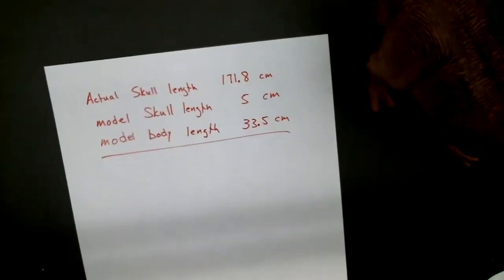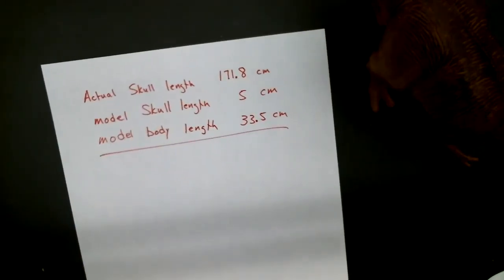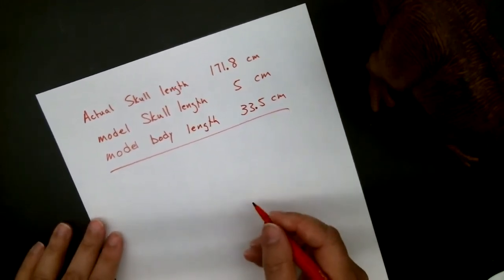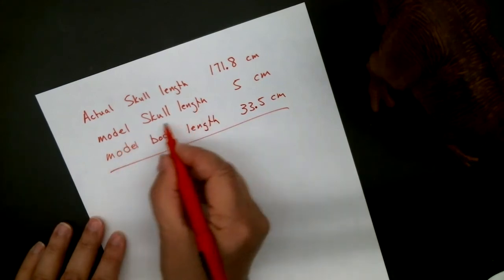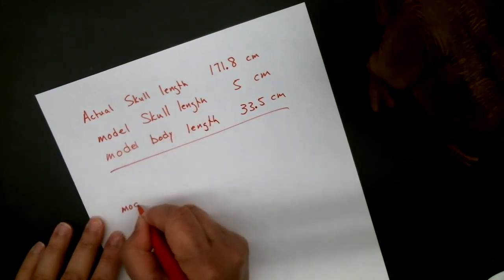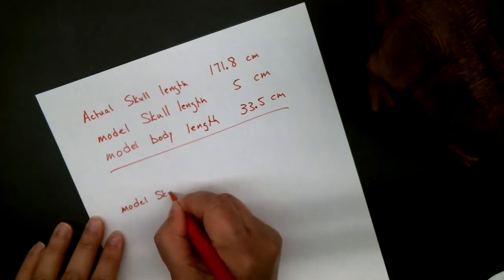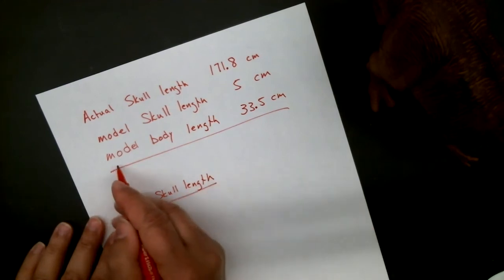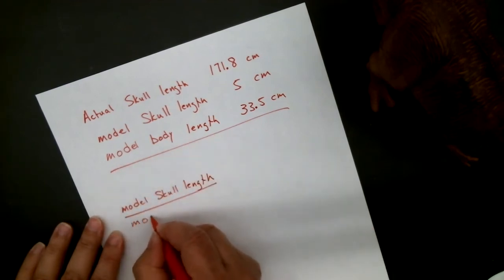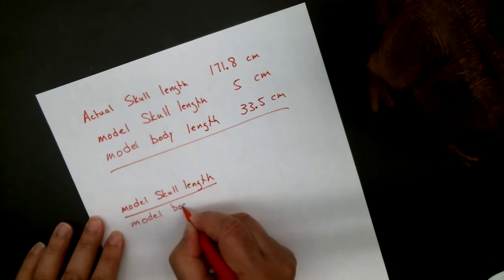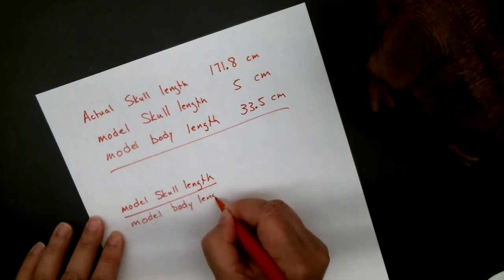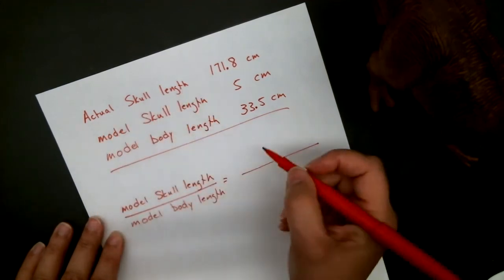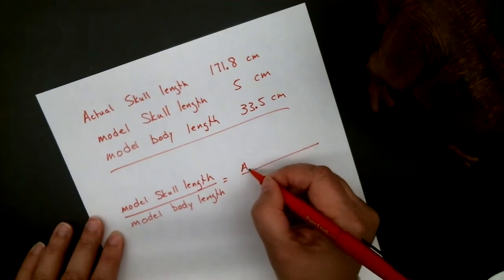All right, so there's our data. We're just going to do the same thing we did before. We want to know the actual body length. How big is this animal? So I'm going to take the model skull length over the model body length, and I'm going to put my actual skull length that I calculated in the previous part.